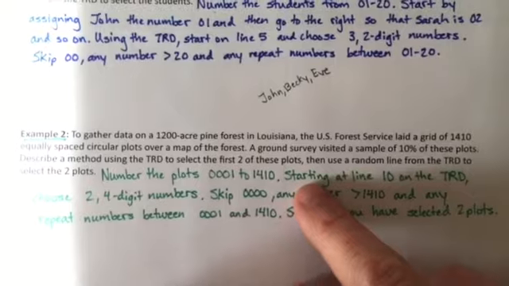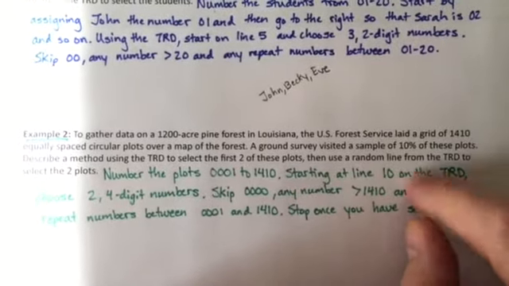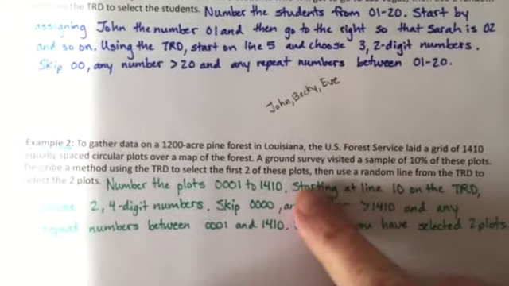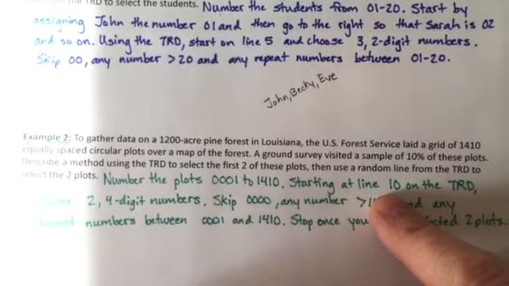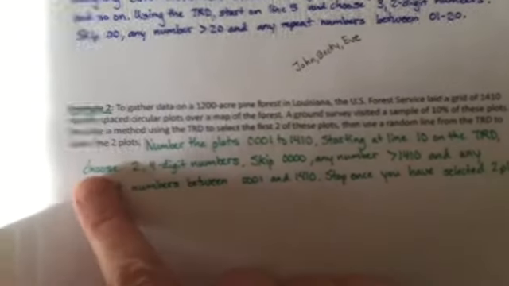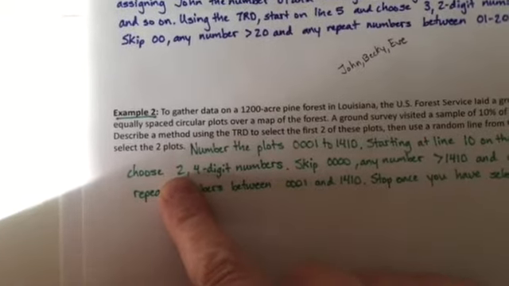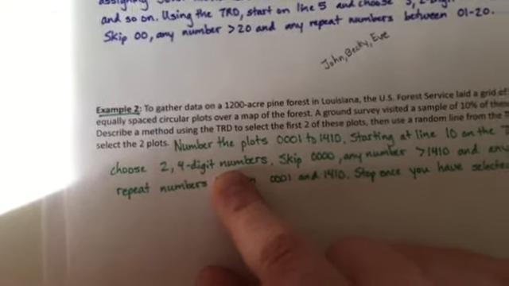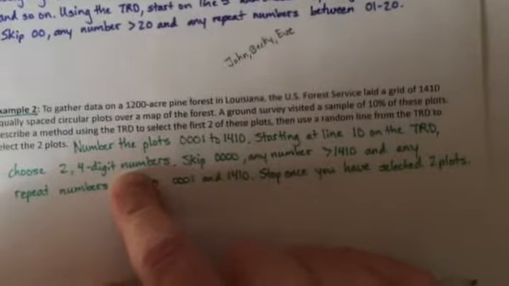The second step in your process of describing using the table of random digits is that you have to tell someone where to start, how many numbers that they need to choose. The sun is shining in here. So starting at line 10 on the table of random digits, we need to choose 2 4-digit numbers. So that's the next really important step in our description.